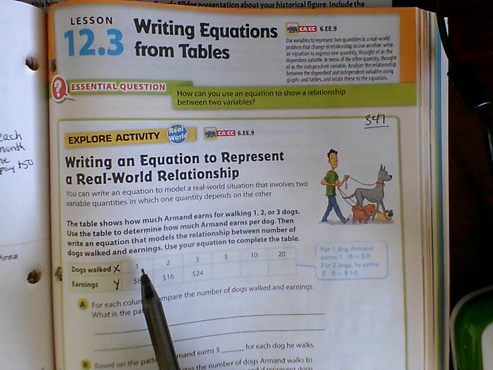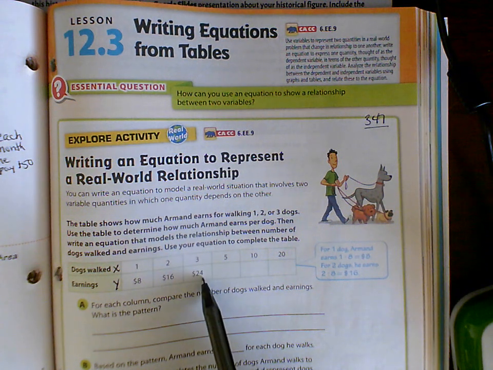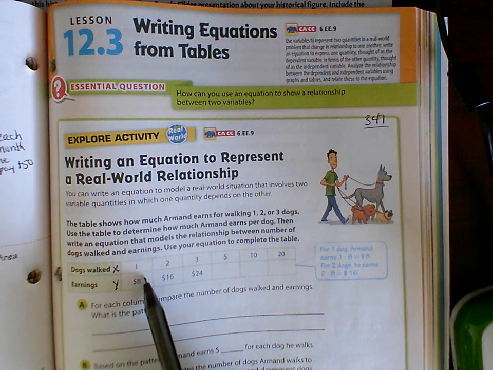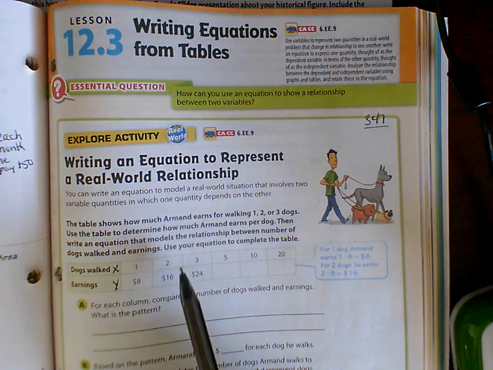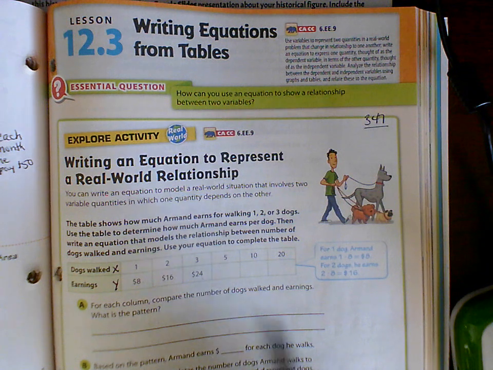So if we look at these numbers from 1 to 8, 2 to 16, 3 to 24, I always like to start here. What are my options? Well, I could add 7 or I could multiply by 8 to go from 1 to 8. If I add 7 here, that only gets me 9. If I multiply by 8, that gets me 16. So it looks like multiplying by 8 works.